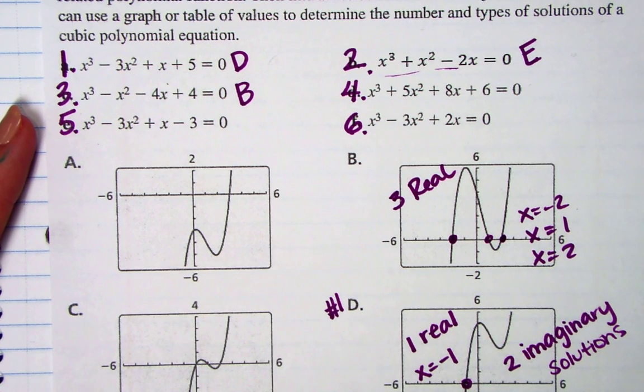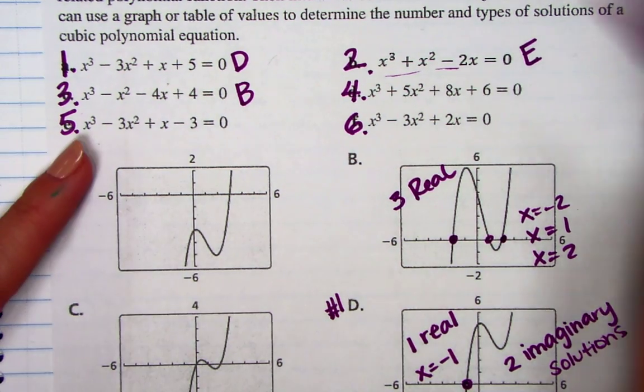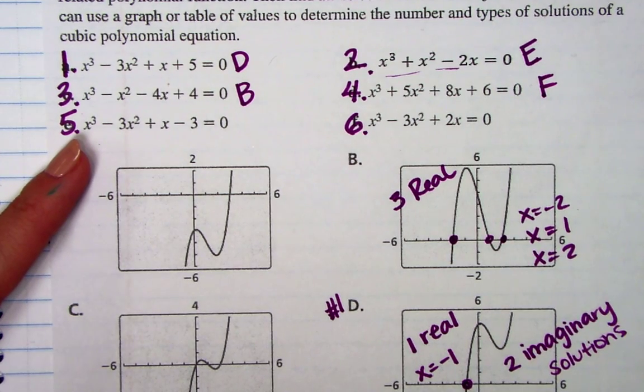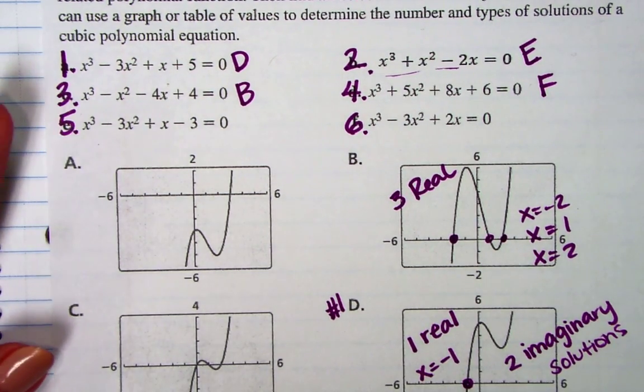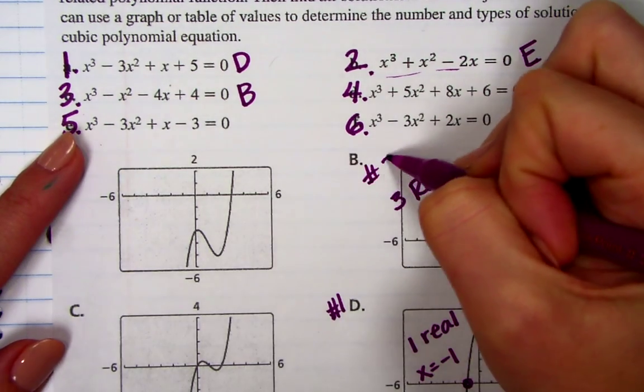Okay, who wants to do number 4 for me, or should I call on someone? Right, okay, Angel. Never mind. What's number 4? Number 4, anybody want to help Angel? F. Okay, it's F. All right, 4 is F. Okay, Angel, you can answer the rest of these questions with me.